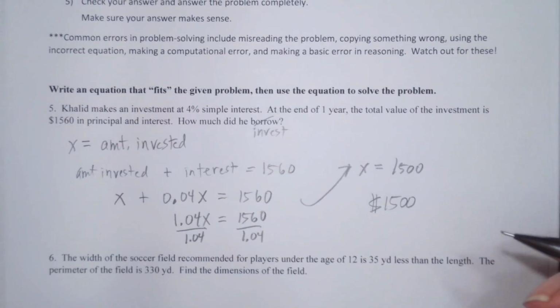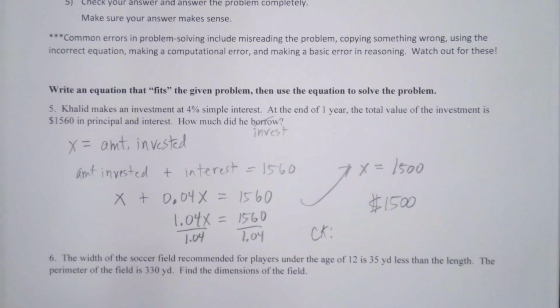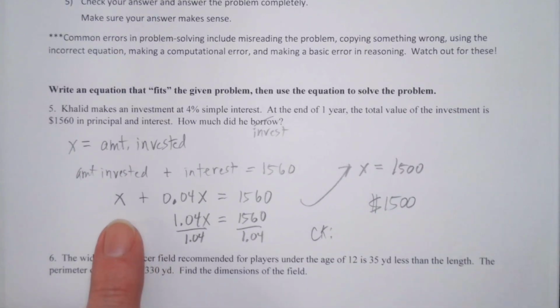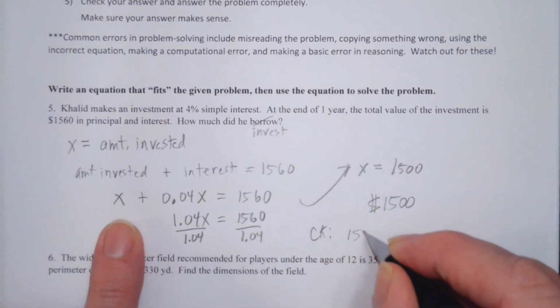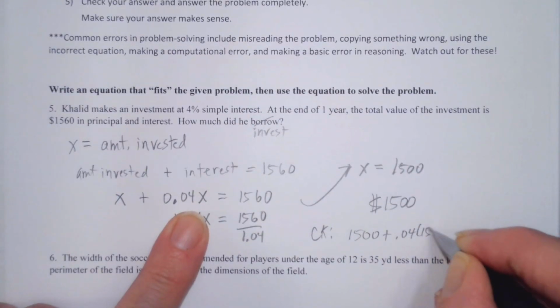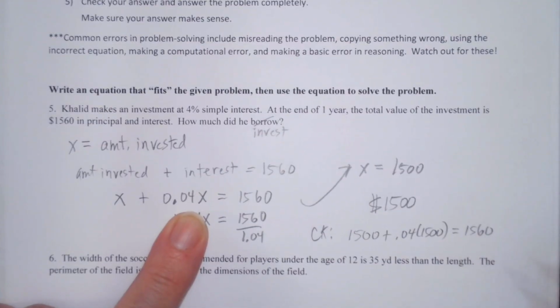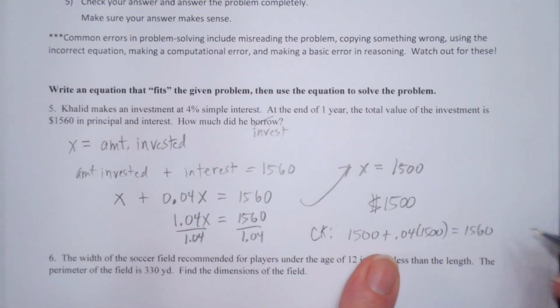Now I want you to notice how easy this would be to check. First of all, this makes sense. You would have invested less than what your money is currently worth. So if we take our equation, we have 1,500 plus 4% of 1,500. Does that equal 1,560? Well, you can go ahead and do the math and you'll find that that is true.